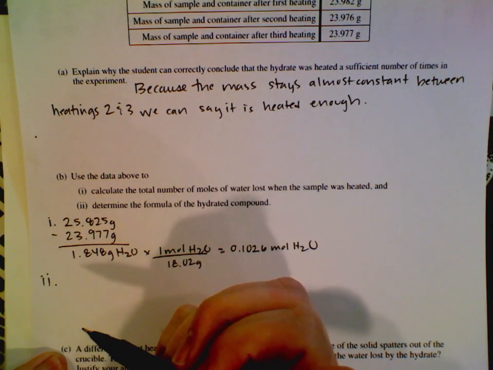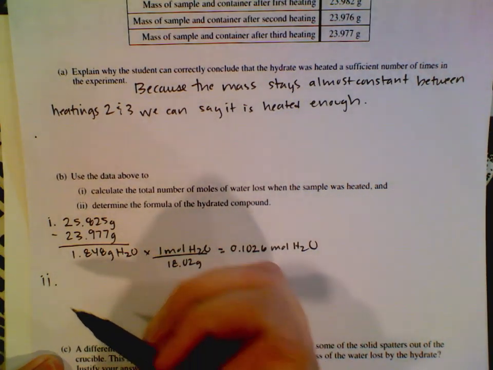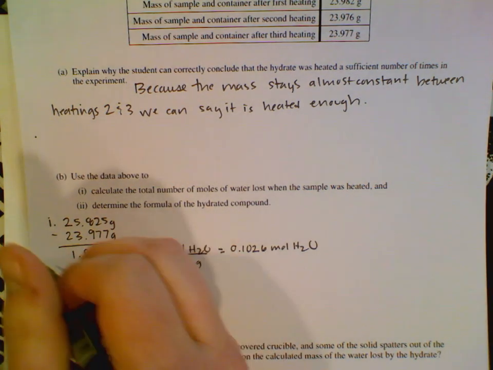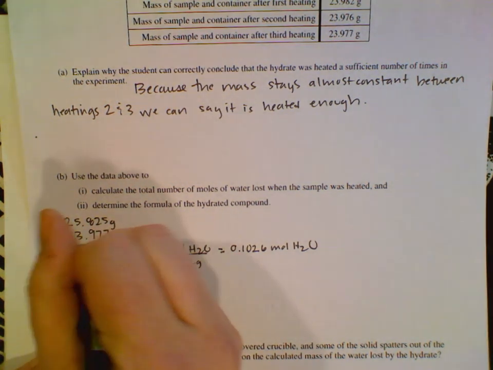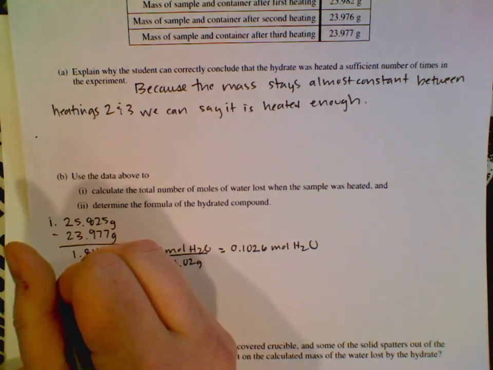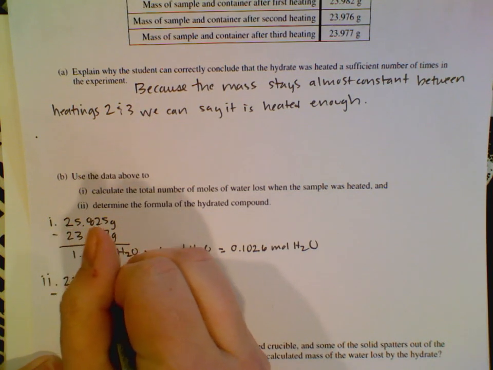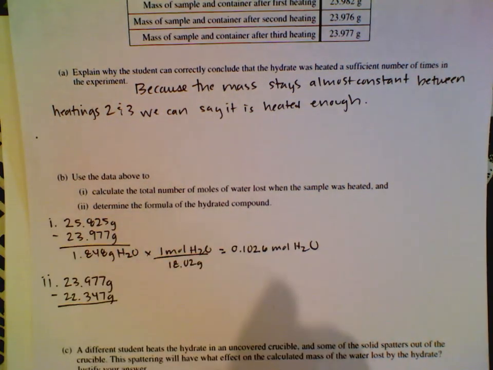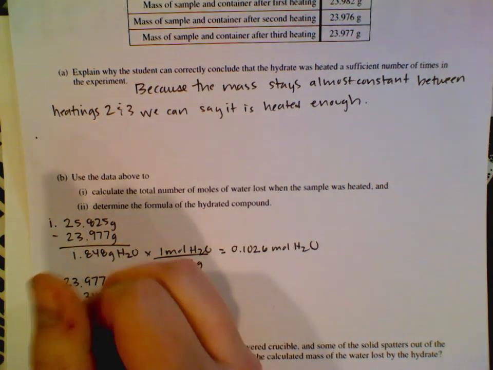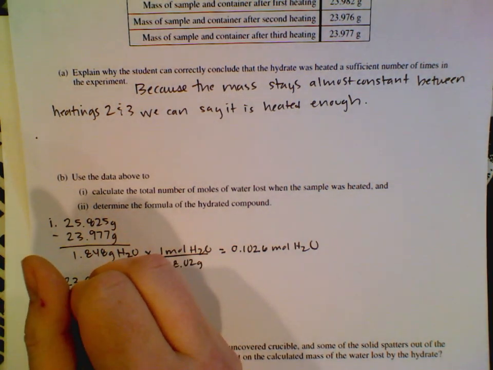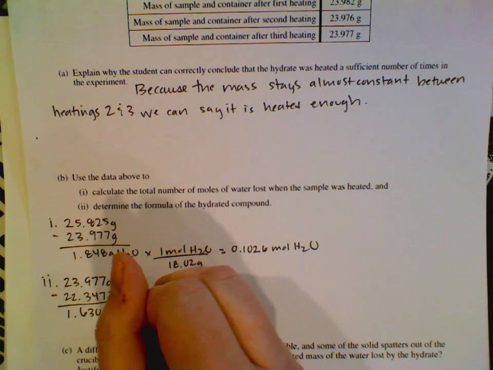You can look at the table on yours at home. So what I need to do is take 23.977 grams. That's my final mass. And I need to subtract from it 22.347 grams. That is the original container. In theory, all I need to do is subtract those two, and I should have my mass of MgCl2. That mass comes out to be 1.630 grams, the difference between those two. So this is how many grams of MgCl2 I have.